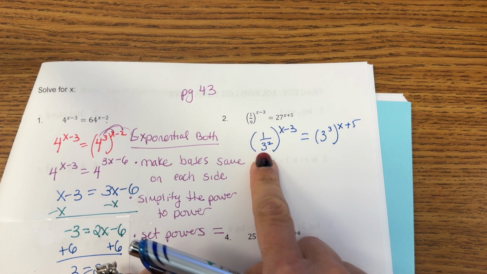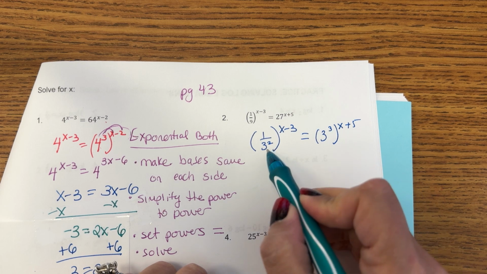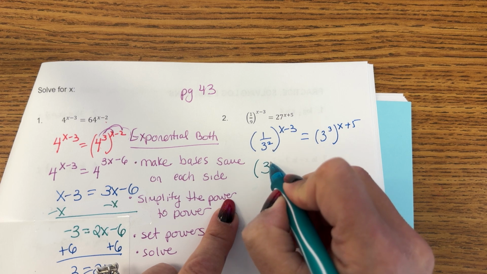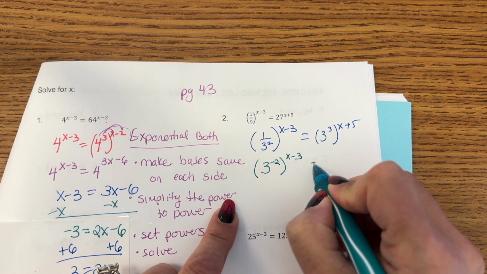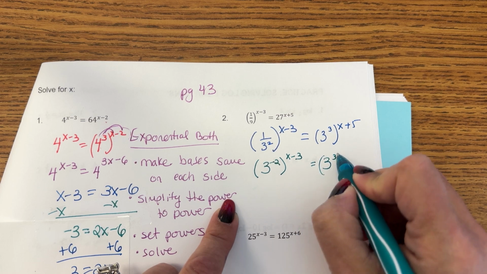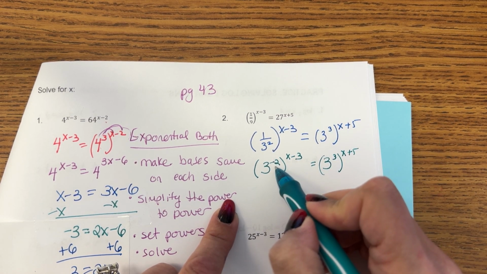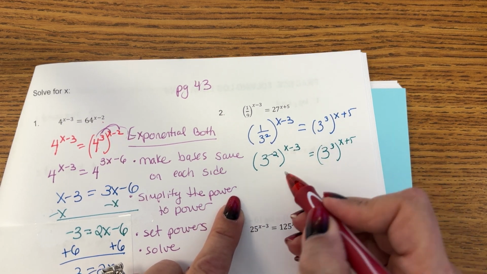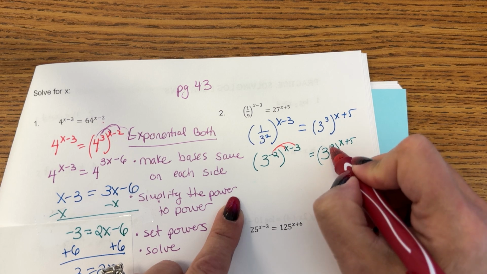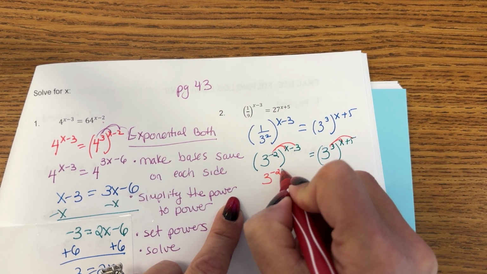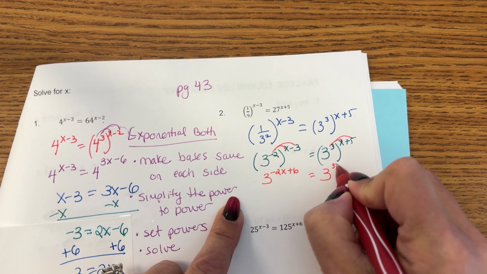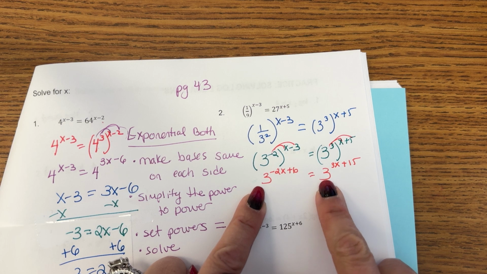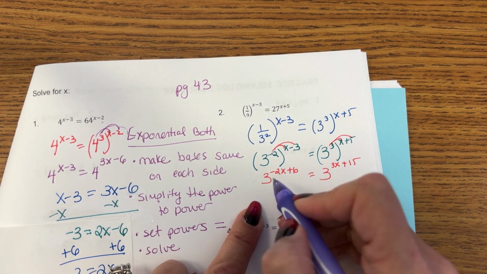Well, this is still a fraction. I can't have that. So to make this term not a fraction, we're going to use the law of exponents where I can make the power negative, and by making the power negative, now this term is not in the denominator. Simplify the power to a power, so this -2 would get distributed, this 3 would get distributed. Now that my bases are exactly the same, I can set my exponents equal.